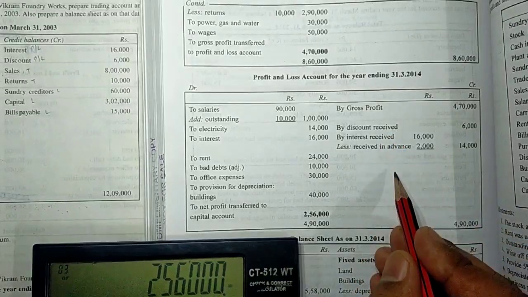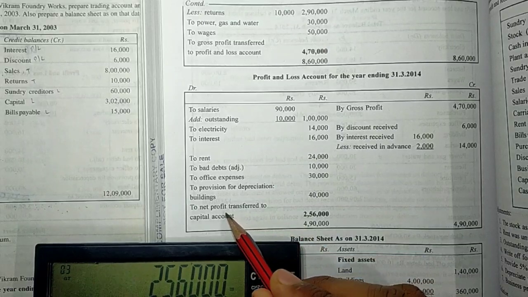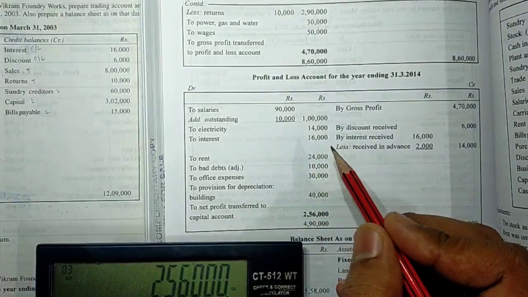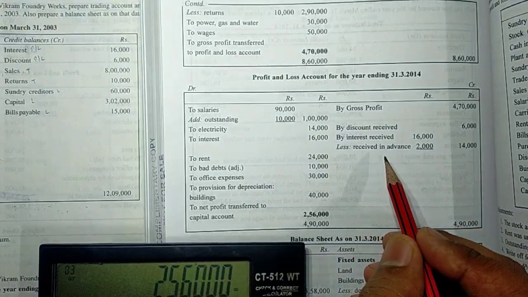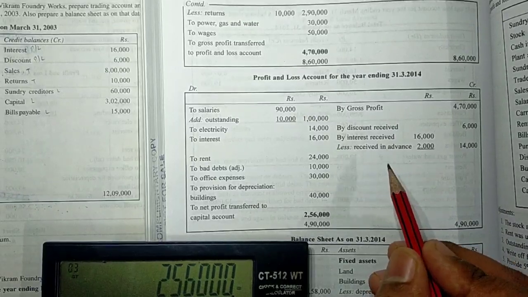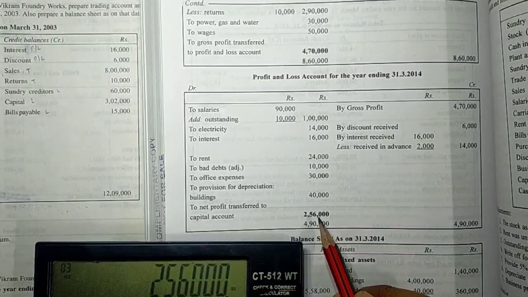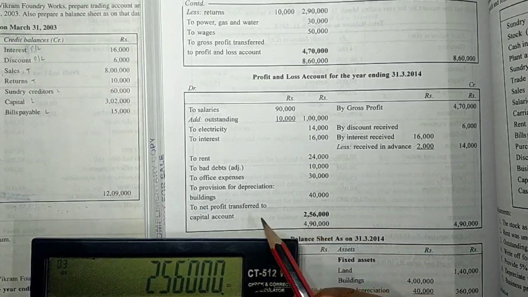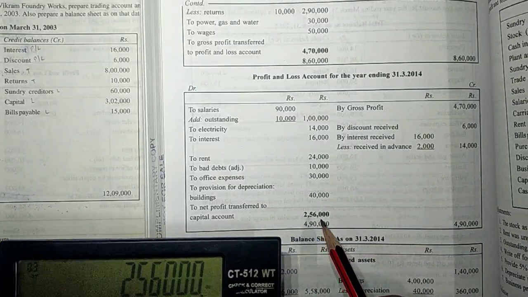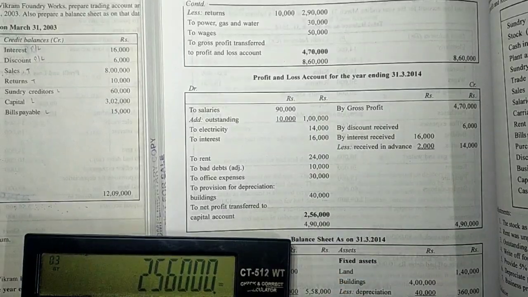Your incomes are more than your expenditures, so that is the reason you are in a profit. If your expenditures are more than your incomes, then you will be in a loss. So you got a net profit over here. This is transferred to the capital account, that is in the balance sheet liability side. We'll check how to transfer it and other things once we discuss.